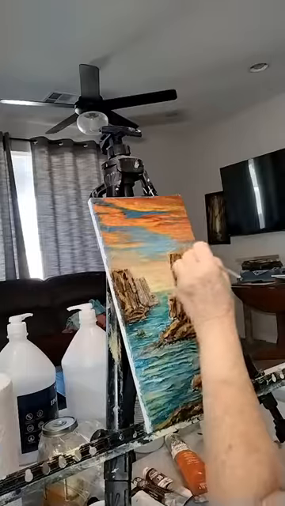I have to take that out just a little bit. And let's push this. Just a hair. It's almost like it's going into the crevice.